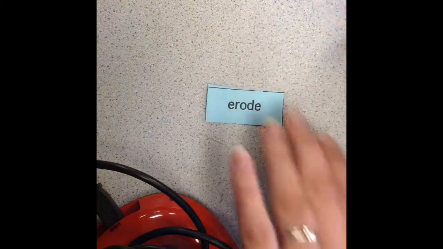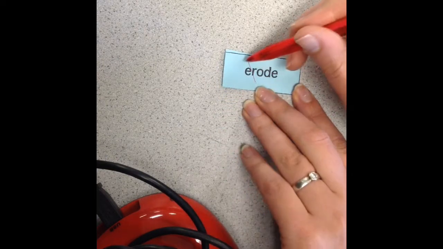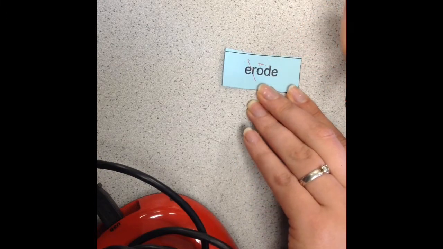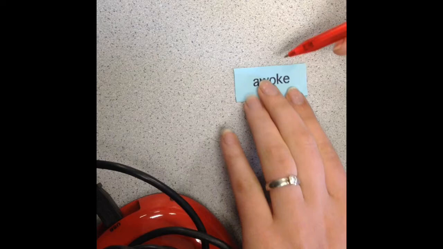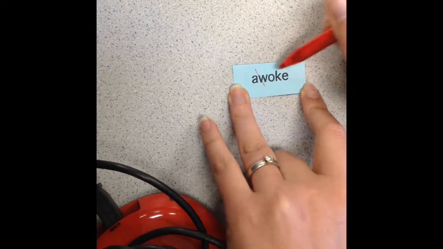If we look at erode, erode, erode. First syllable, second syllable. And that long O sound is in the second syllable. Now, this might be something you are already very familiar with and you don't need to draw the line, but as you're learning how to determine where the different syllables are in a word, it sometimes helps to make that visual and to draw the line. So feel free to do that if it helps you. We'll just do one more. Awoke, awoke. So the long O sound is in the second syllable.